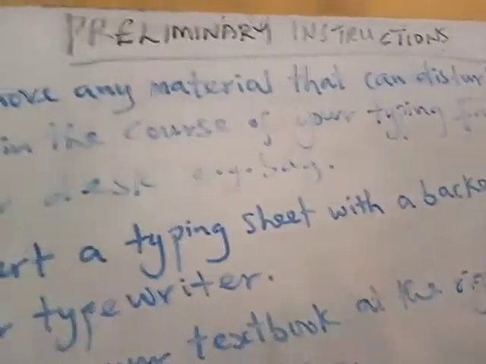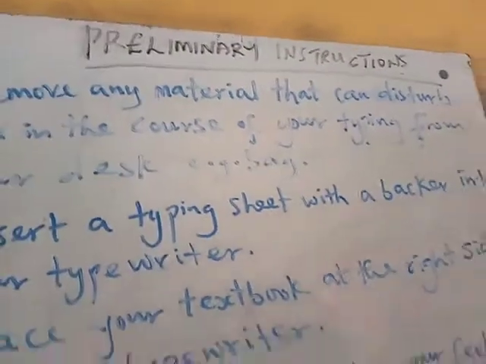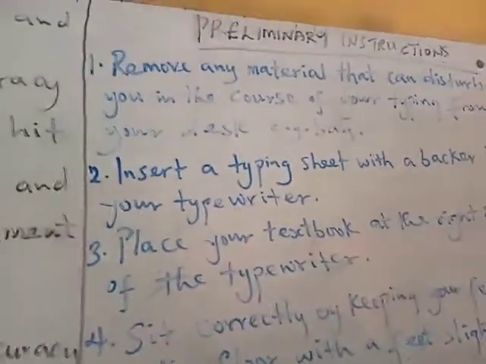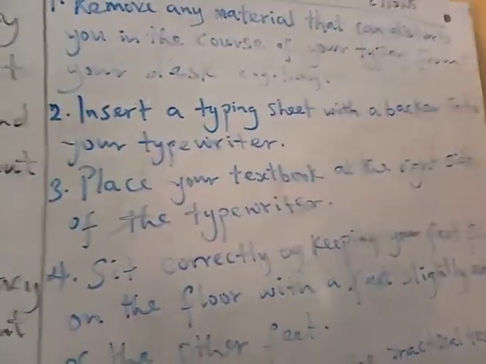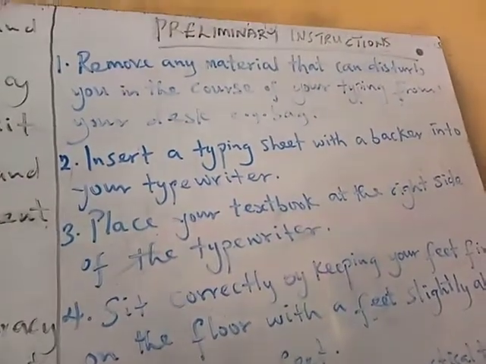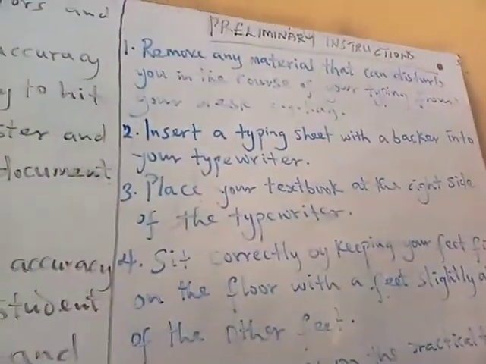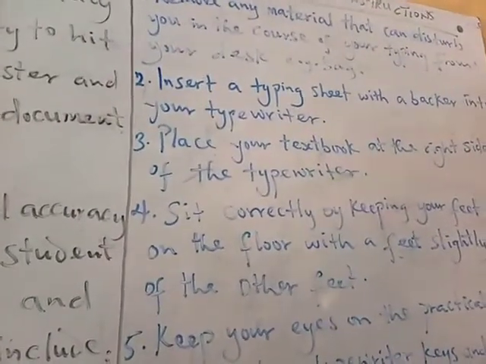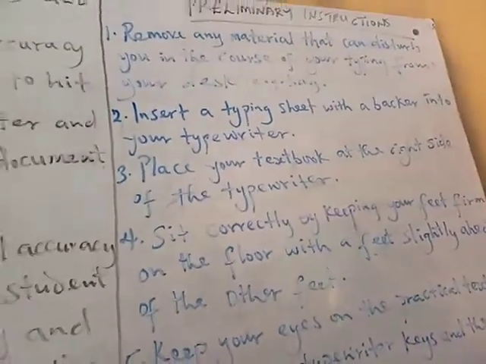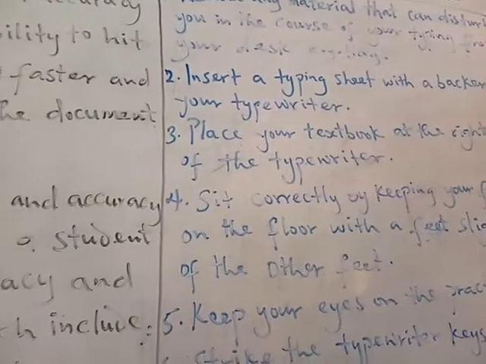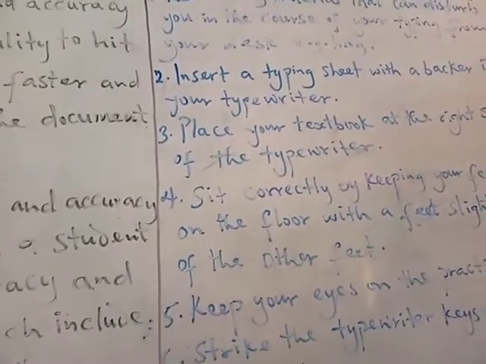First and foremost, you must remove any material that can disturb you in the course of your typing from your work desk. Remove everything on the desk that will disturb or distract you. For instance, if you have bags or your plate of food on the table, you have to remove them before you start typing.